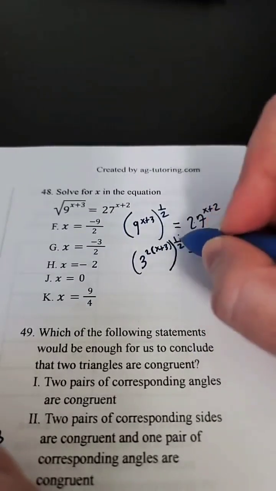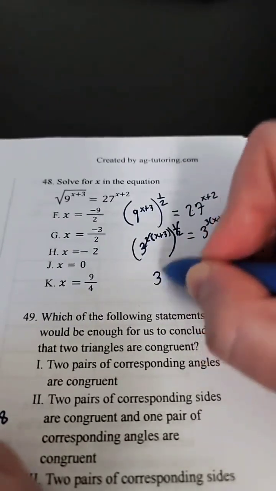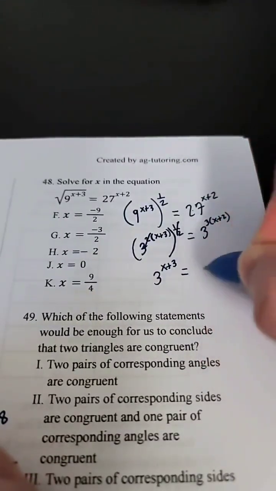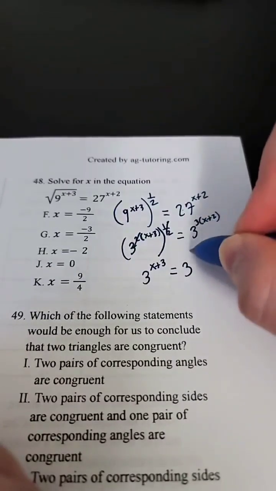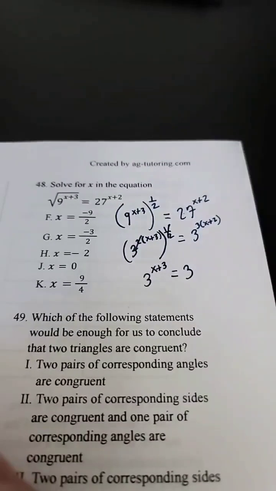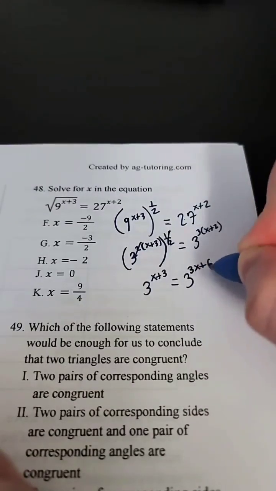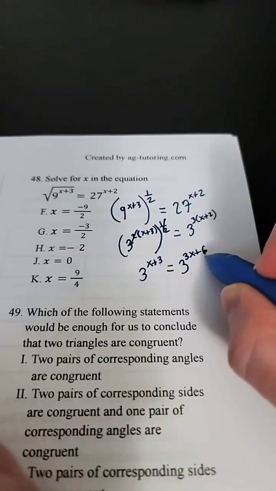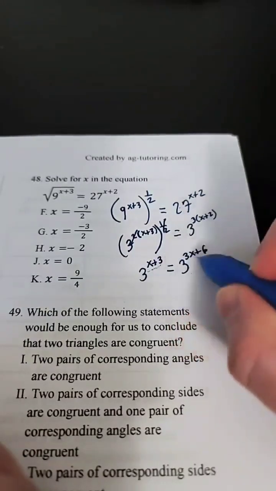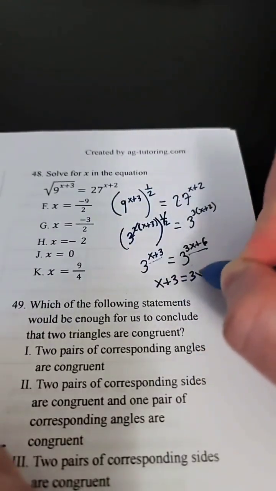And then the power to a power rule says that I can multiply the powers. 1/2 times 2 cancels out. So then I'm just left with 3 to the x plus 3 is equal to 3, 2. And I can do the distributive property: 3 times x plus 3 times 2 is 6. So this is saying 3 to the x plus 3 is equal to 3 to the 3x plus 6. For this to be true, that means that these exponents have to be equal. So x plus 3 has to equal 3x plus 6.